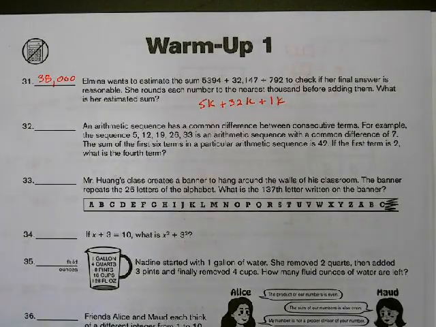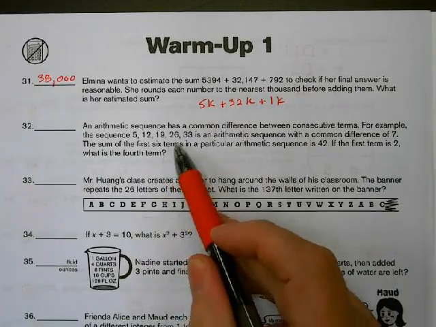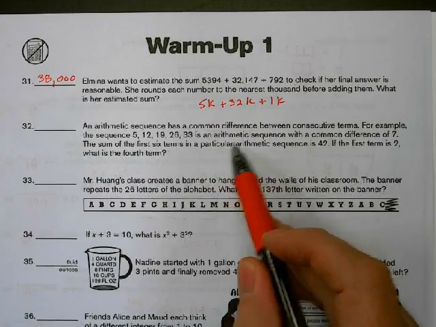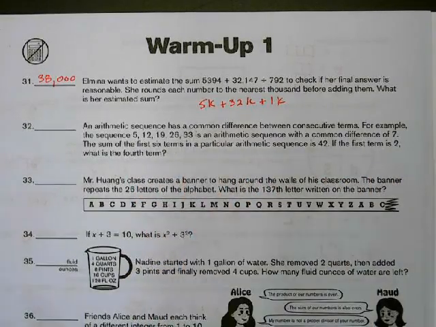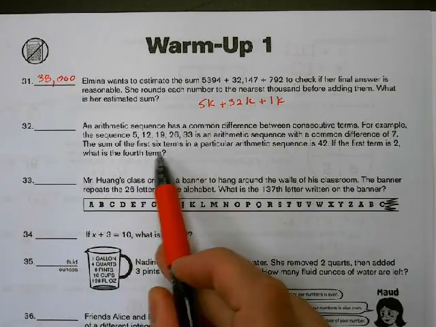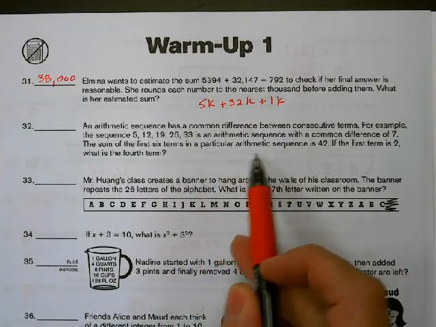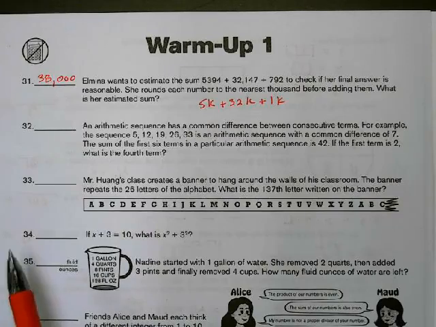An arithmetic sequence has a common difference between consecutive terms. For example, the sequence 5, 12, 19, 26, 33 is an arithmetic sequence with a common difference of 7. So they're just adding 7 each time. The sum of the first 6 terms in a particular arithmetic sequence is 42. If the first term is 2, what is the fourth term?